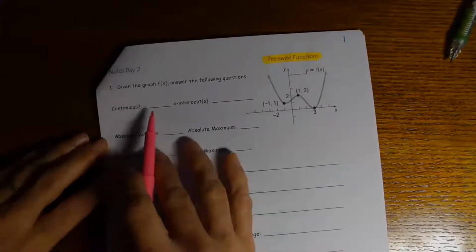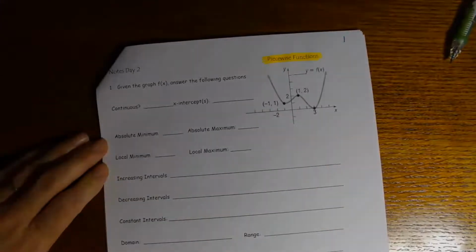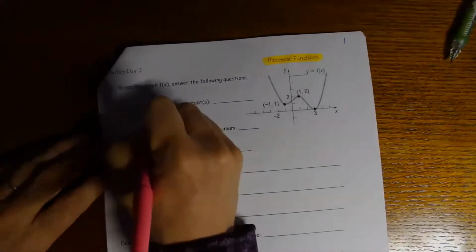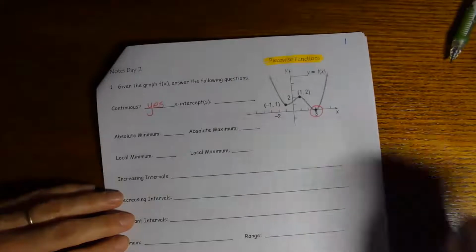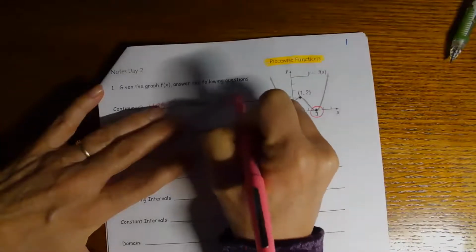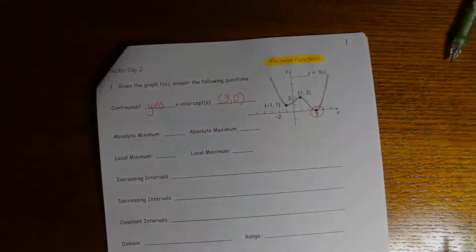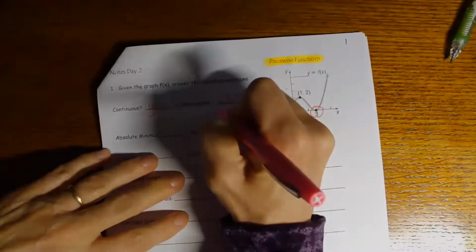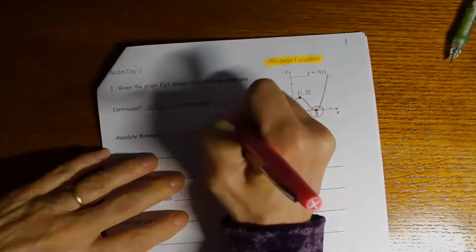So we're going to begin by going over a kind of a review of your vocabulary. So is this graph continuous? Yes, that's easy, right? Does it have an x-intercept or more than one x-intercept? Just one. Right there, right where you touch the x-axis is an x-intercept, so that is (3, 0). And make sure if you're here, your mask is up. And I want you to write this as a point.